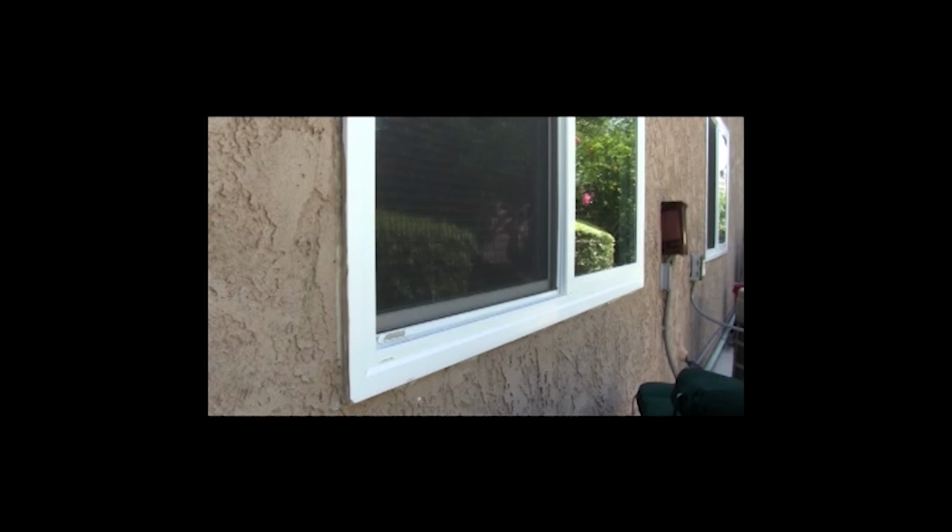Sometimes these dual glaze window units look foggy. You might see drops of water on the inside of the glass. The seals have failed and moisture has gotten between the panes. The dual glaze unit needs to be replaced.